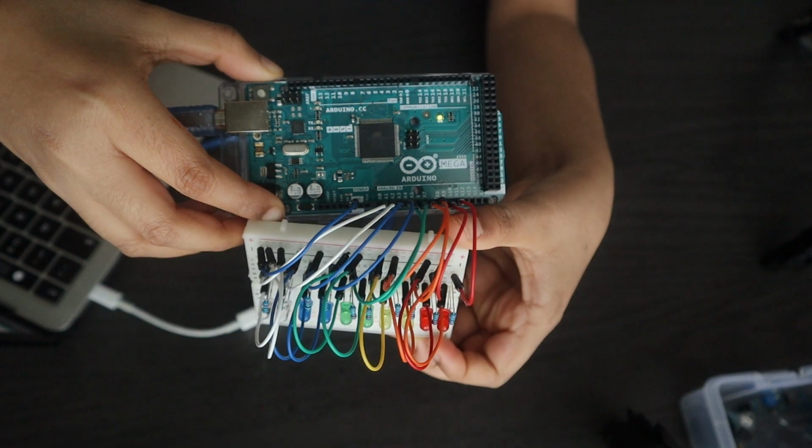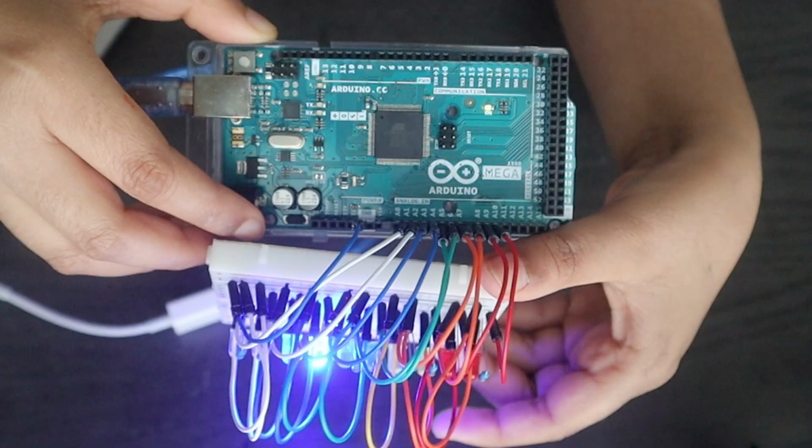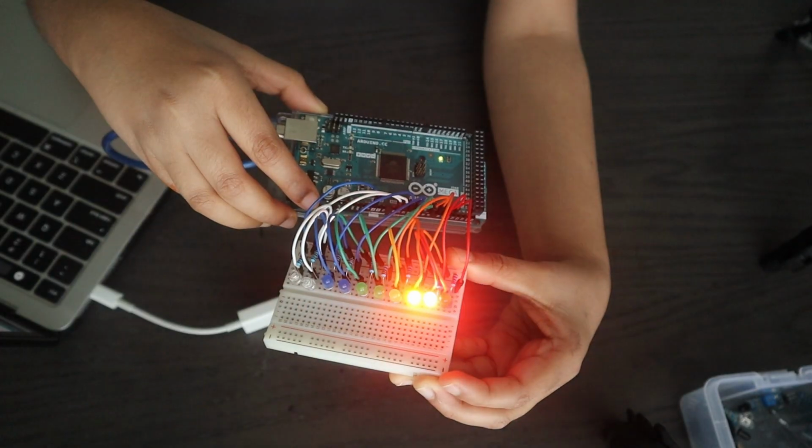This project is a relatively simple one, and the final result is great. I hope you give this project a try.